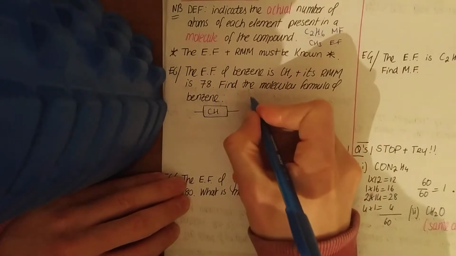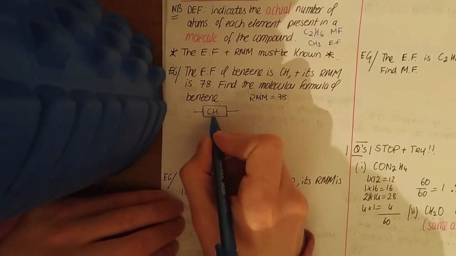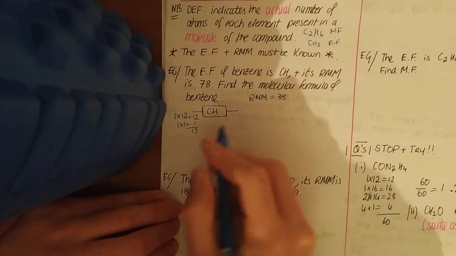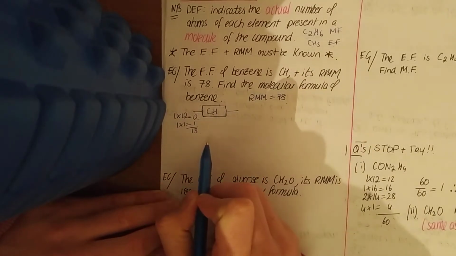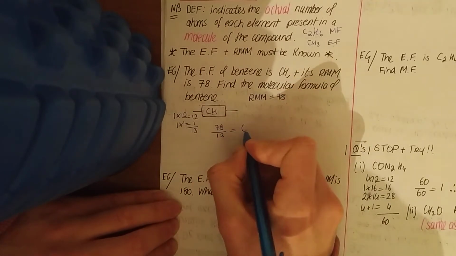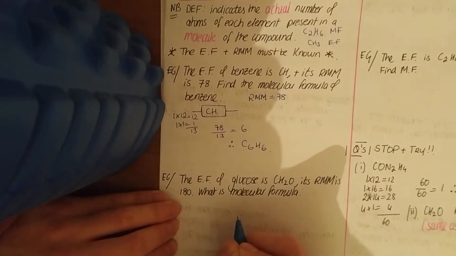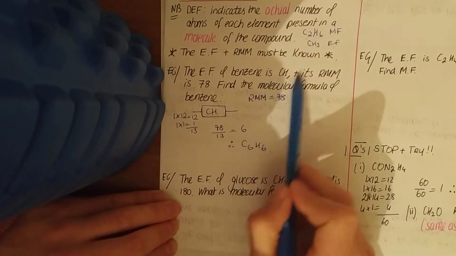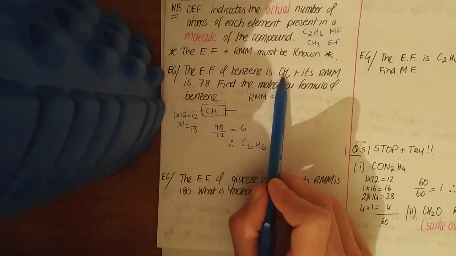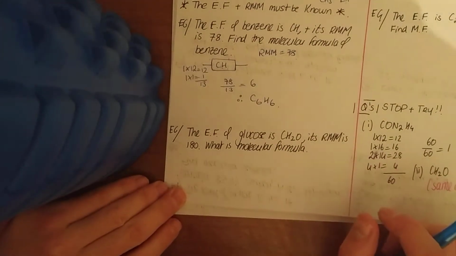The total mass of the compound is 78. If we work out the relative molecular mass of this empirical formula, it's 1 by 12 for carbon, 1 by 1 is 1, so 13. We want to see how many of these 13s are in 78. 78 divided by 13 is 6. Therefore there's 6 of these. The molecular formula is C6H6. So what you do is find the relative molecular mass of the empirical bit, and then divide it into the total relative molecular mass. Pause it and go over that for yourself.